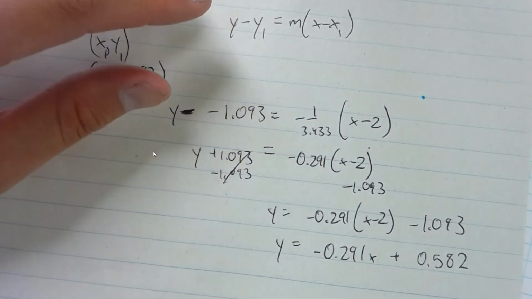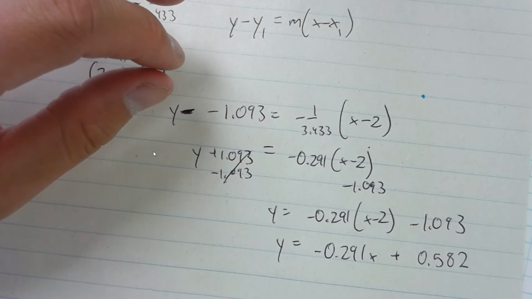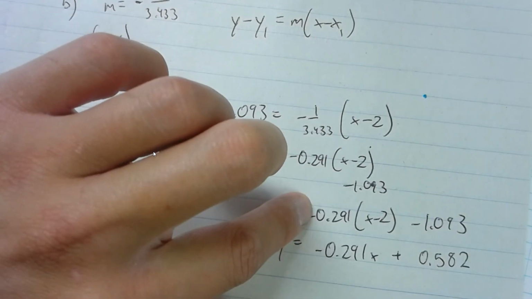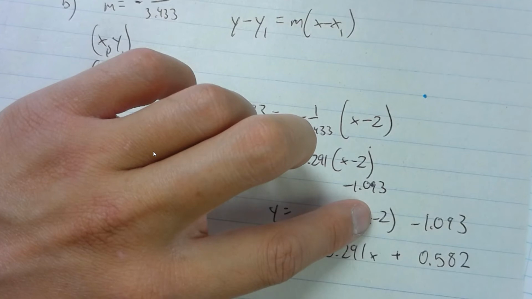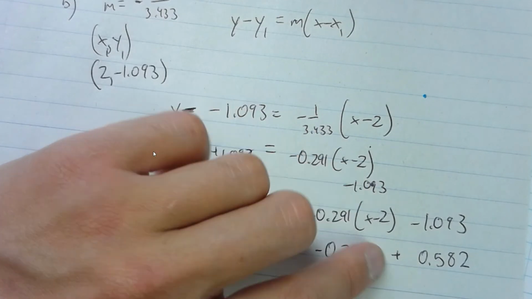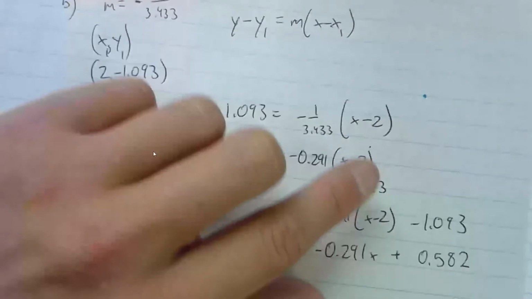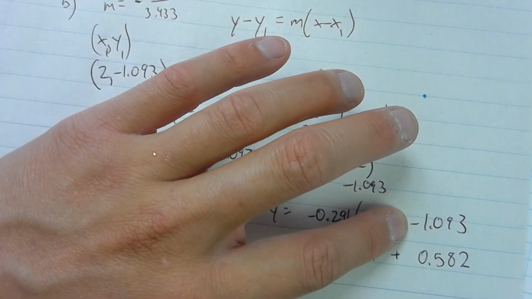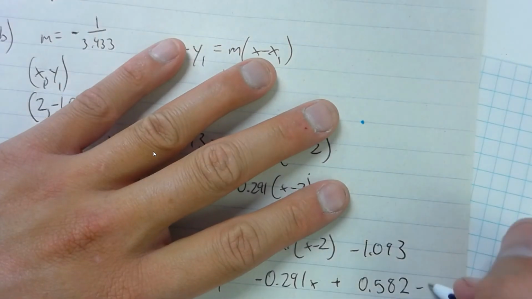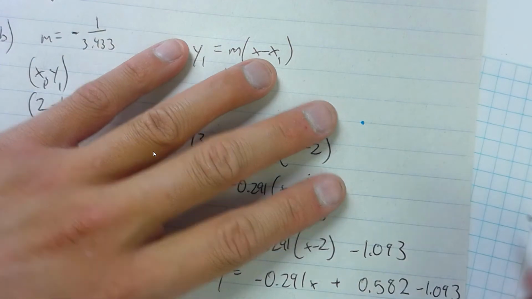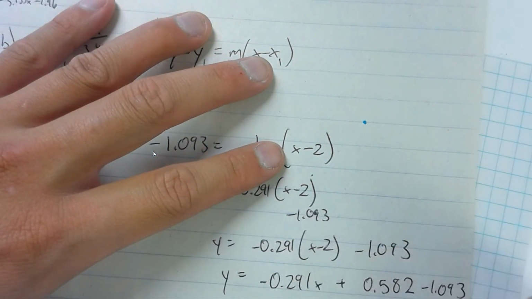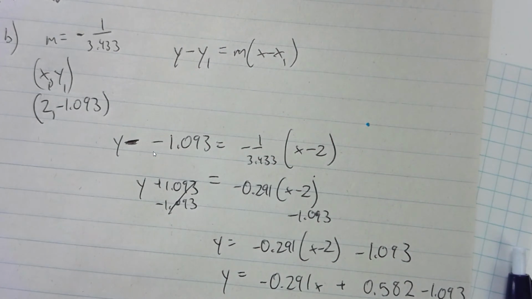So I believe if I did the math correctly, negative 0.291 times negative 2 should be approximately 0.582 positive, and then you subtract 1.093 from that. And let's see what that looks like on the calculator.